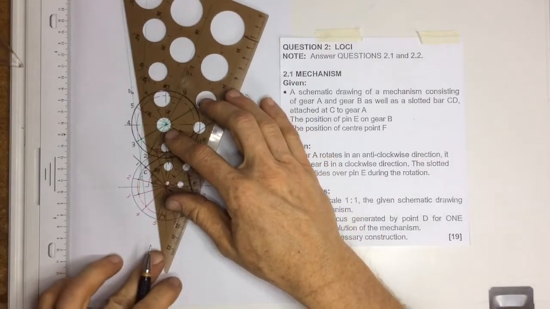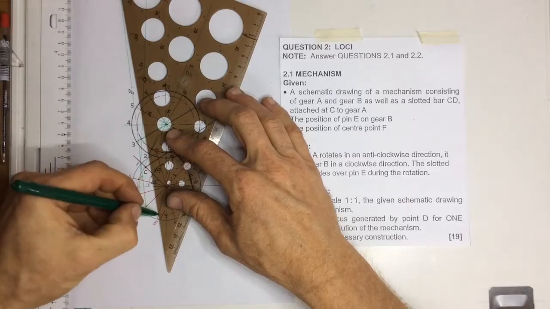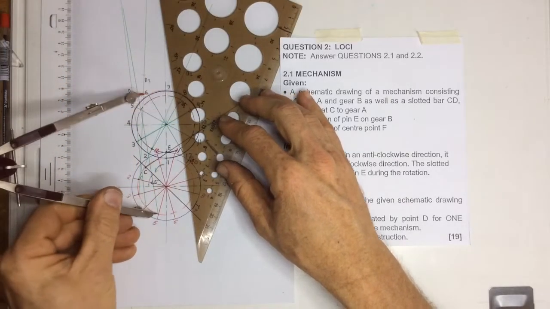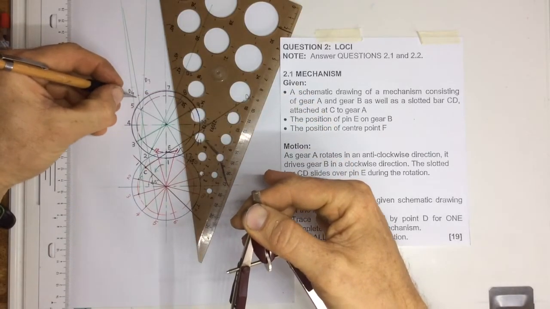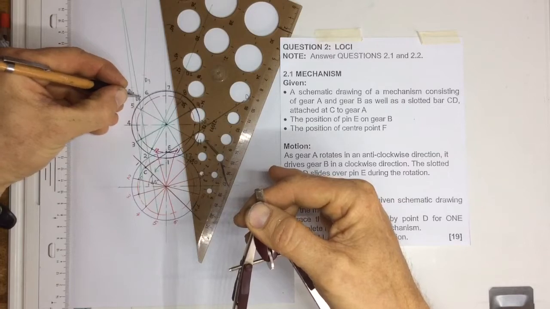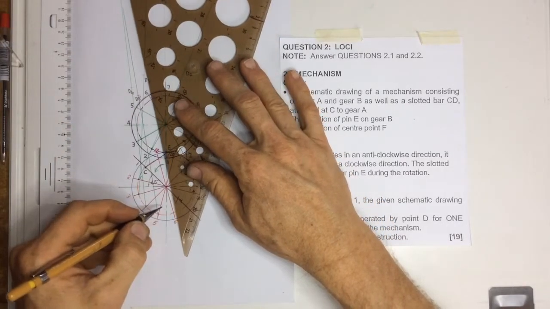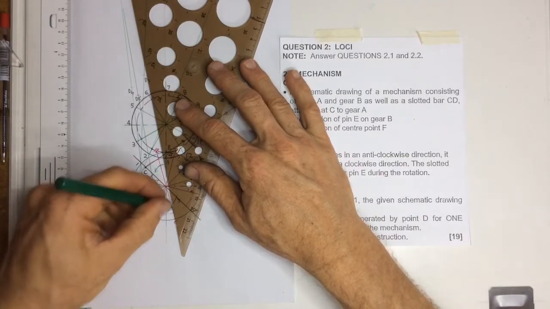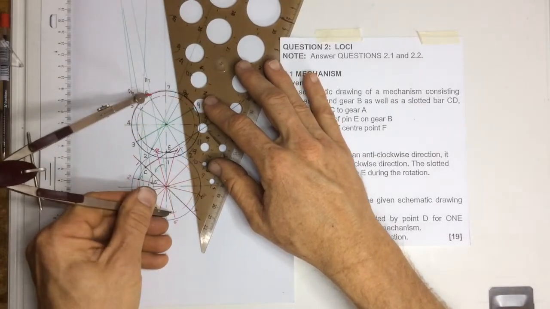Do it for 5. Measure off the distance. And I get my D5 over there. Go to point 6 over here, always on that inner circle. Measure off 6.